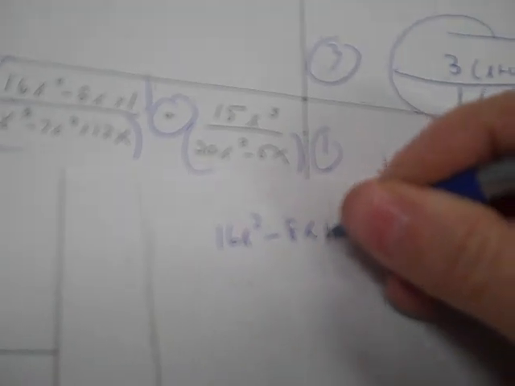So I've got 16x to the second minus 8x plus 1. That's on top. Now this one here is on top, but I'm not going to factor that. Okay, I have x to the third minus 7x to the second plus 12x, and that's on bottom. That's 20x to the second minus 5x on bottom.